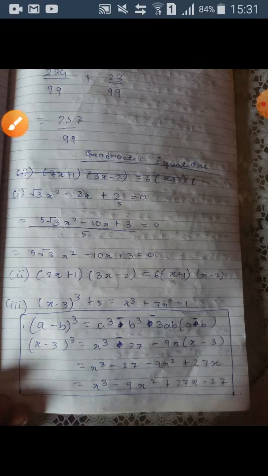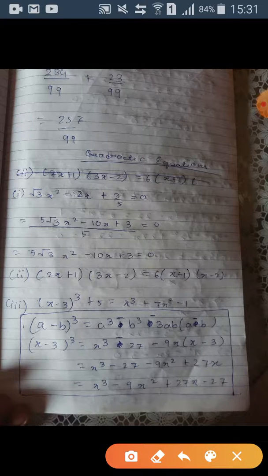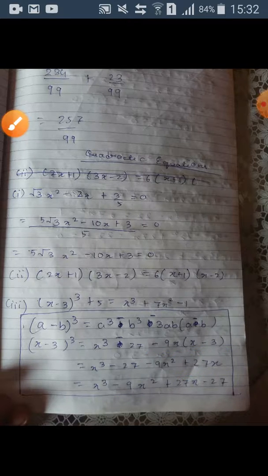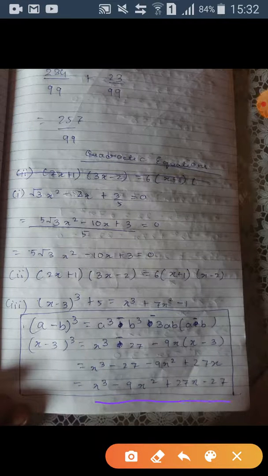Yes, finally after solving, what do you get? x cube minus 27, and after multiplying minus 9x with x you get minus 9x square, and after multiplying minus 9x with minus 3 you get plus 27. Yes, so the final answer is x cube minus 9x square plus 27x minus 27. Okay, so we have just solved the x minus 3 whole cube portion. Yes, the remaining equation is still left to be solved.